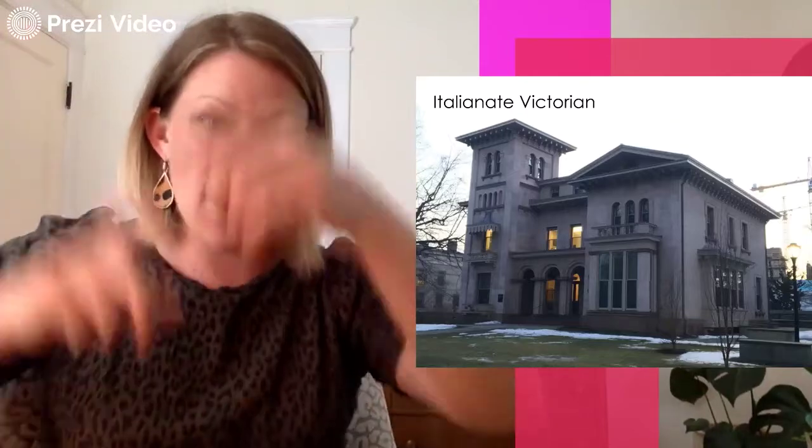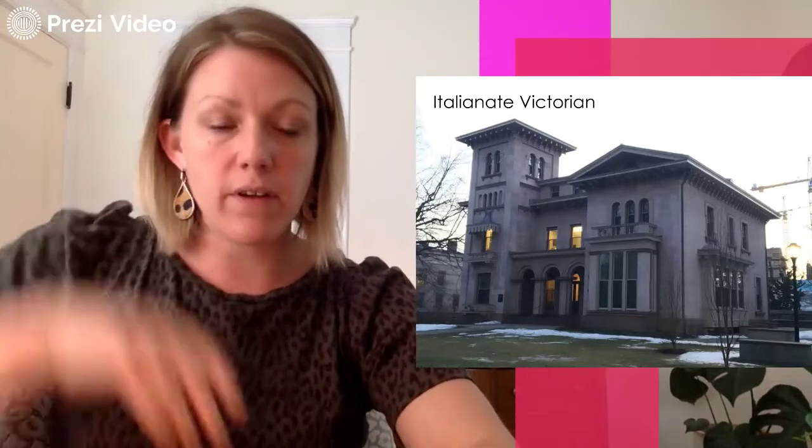This is also an Italianate Victorian. It's a very large version, but again, with that square tower going all the way up the several floors of the full building.